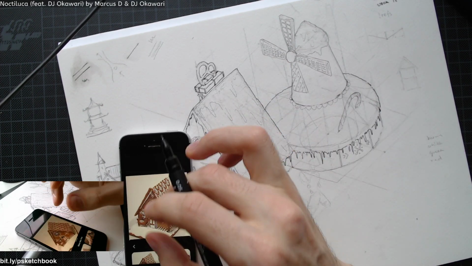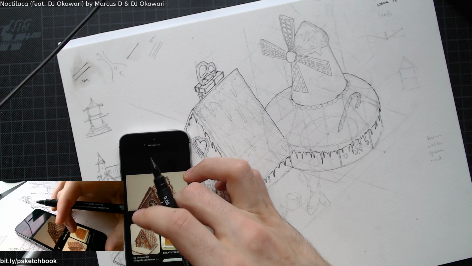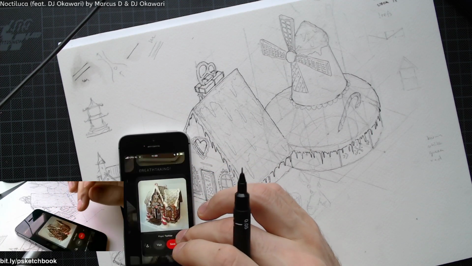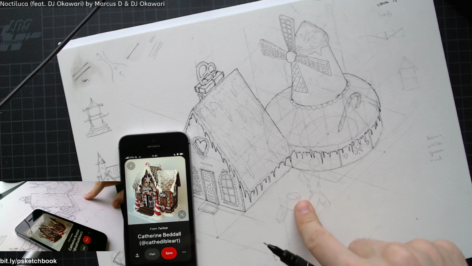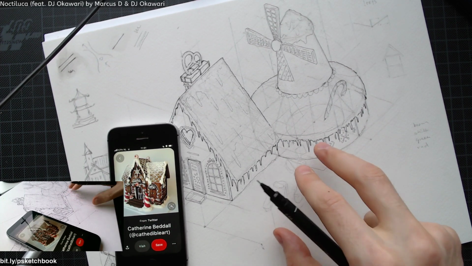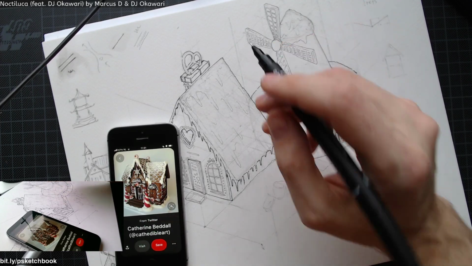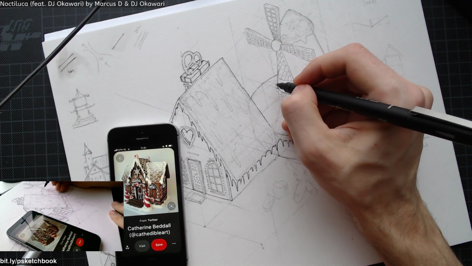Waffles. I don't see any waffles on any of these decorations. That's the problem. But if we have a gingerbread man in front, then this place will be occupied, which is good.